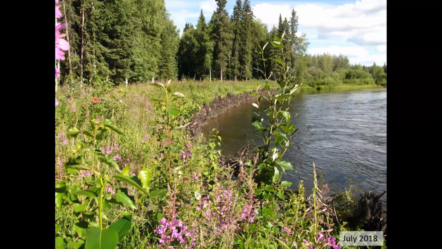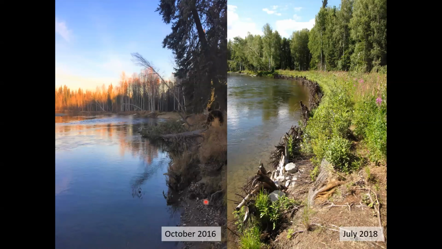So I just kind of like to give a before. This is looking downstream, so upstream of the project looking down, October of 2016, and this is July of 2018.